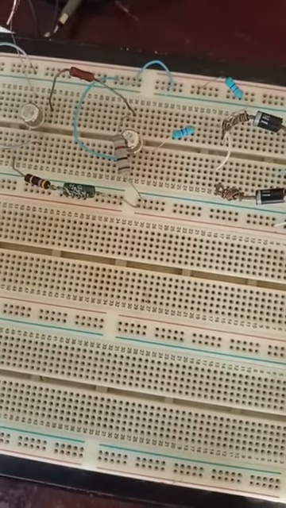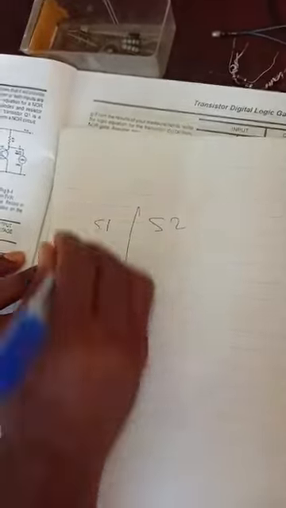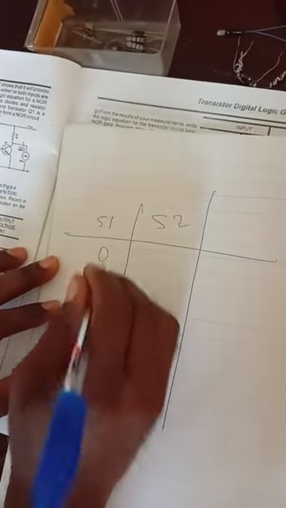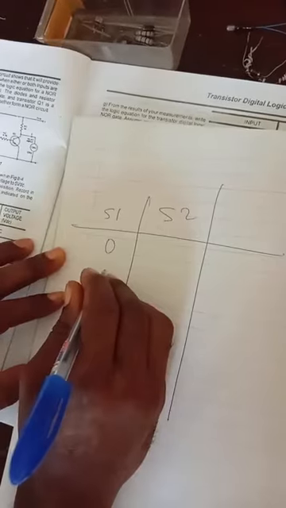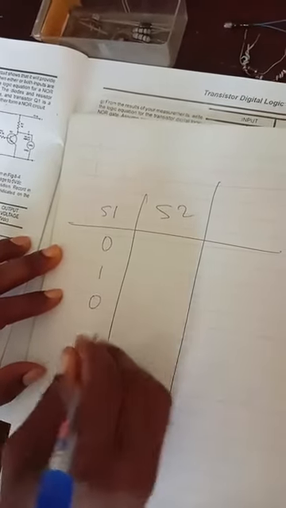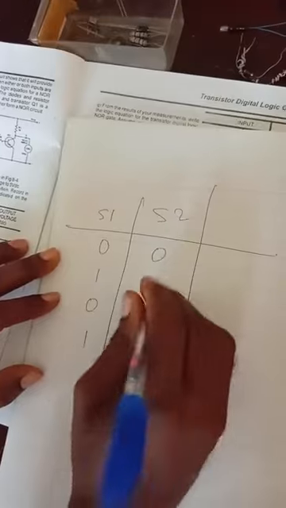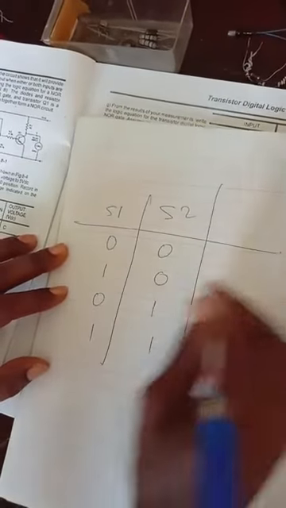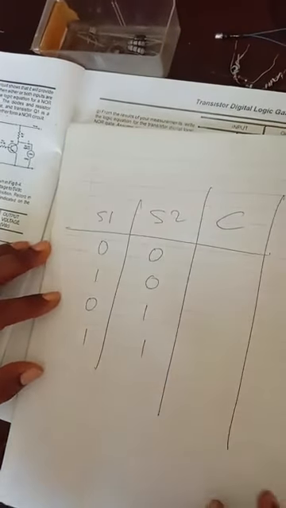Let's see now which combination will give us the NOR gate. When we have switch 1, switch 2, so when we have 0,1, 1,0, 0,0, 1,1. Let's see what will be the output. So let's start. This is our circuit.